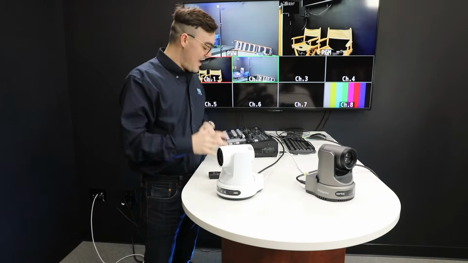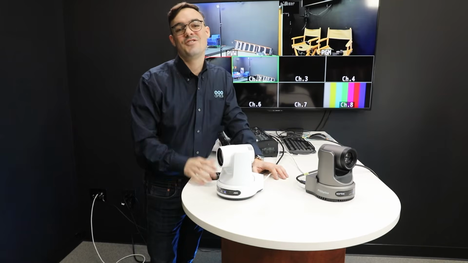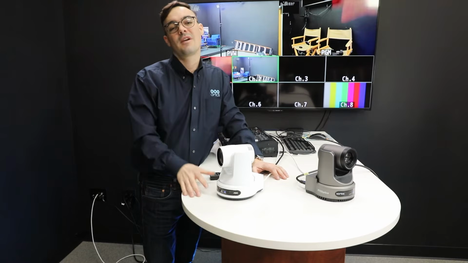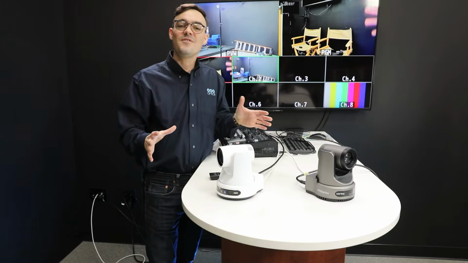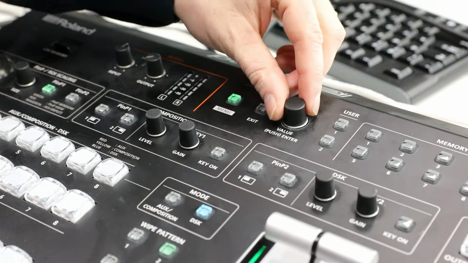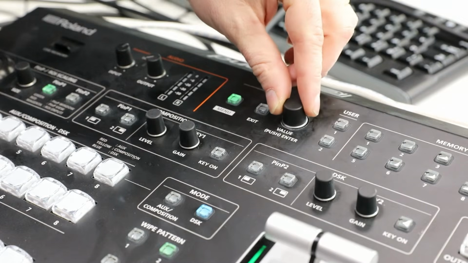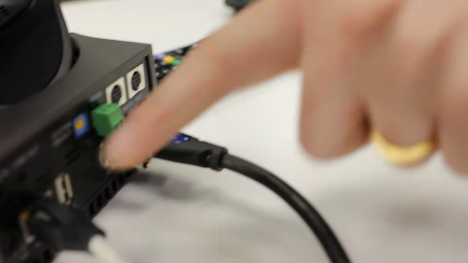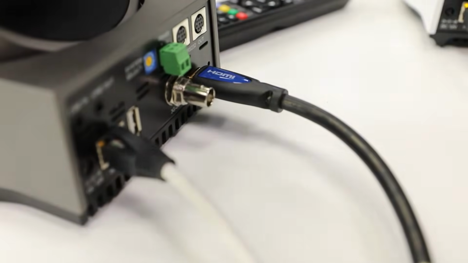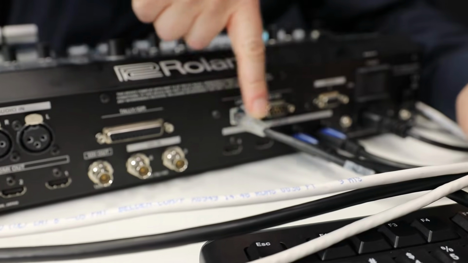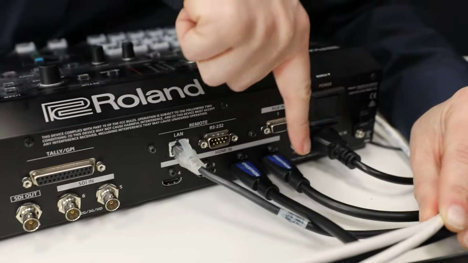So I'm here at the Roland V-600UHD 4K video switcher. And in this video, I want to show you how we're going to connect multiple PTZOptics Move 4K cameras to the Roland switcher, and we're going to use the Roland switcher for pan, tilt, zoom controls.